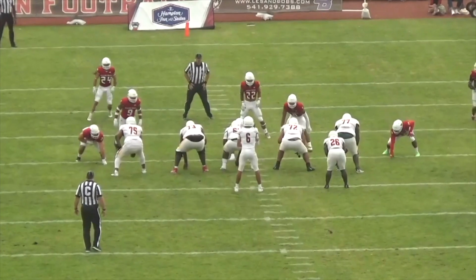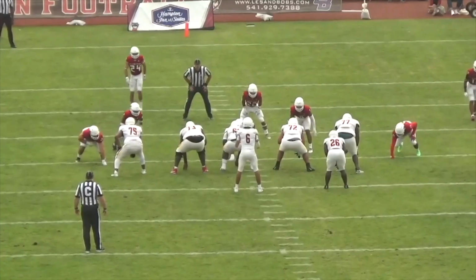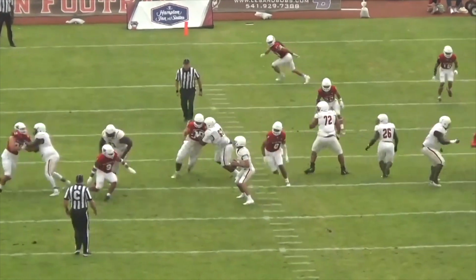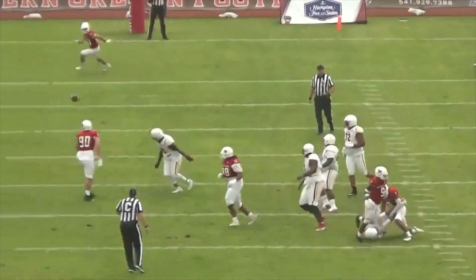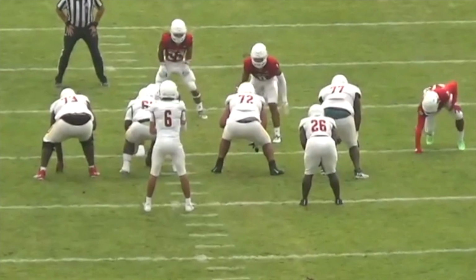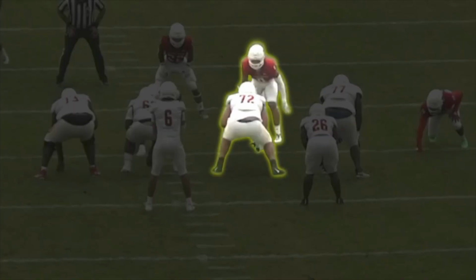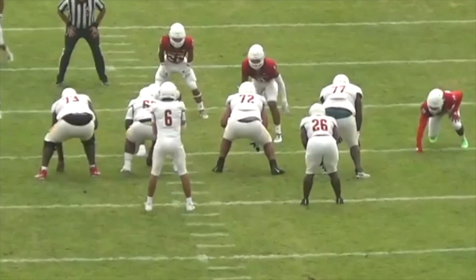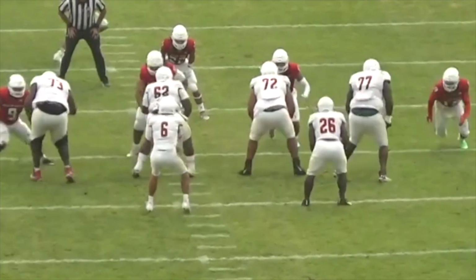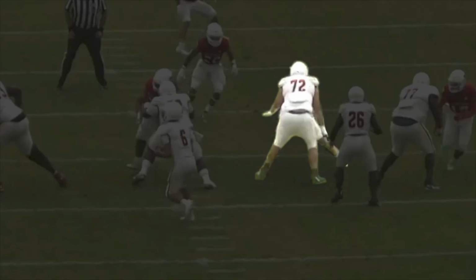Here's another good look at it, this time out of a 5-man front. Focusing on the B-gap player on our right. Again, we're in a 5-man front. Based on game plan, we're expecting man-on-man protection across the board as opposed to a full slide. Malcolm's going to read his guard on the run. Again, the guard sets toward him, slightly oversetting. We can see the weight distribution moving out.